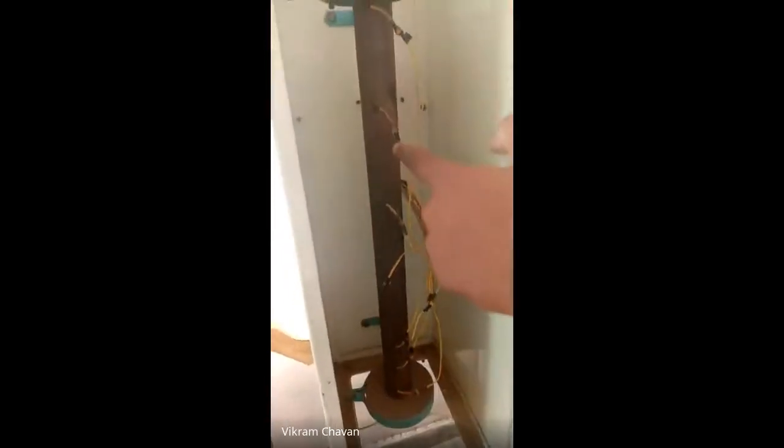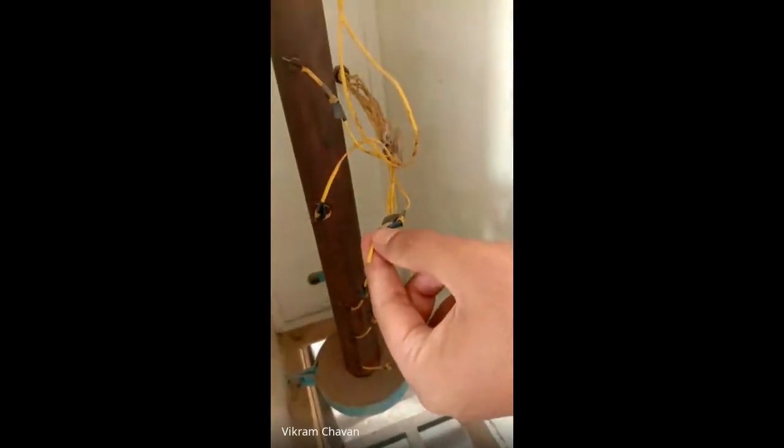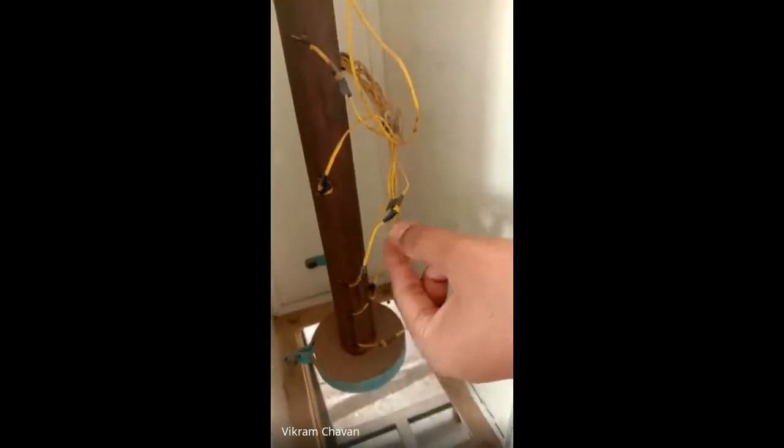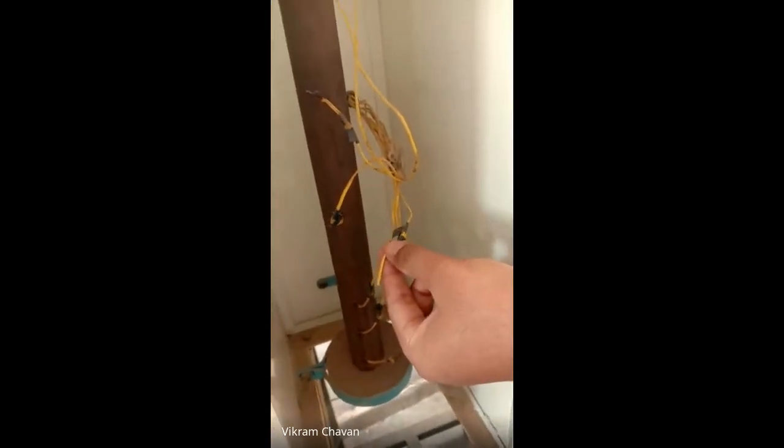Over the surface of the vertical hollow cylinder, the thermocouples are attached: 7, 6, 5, 4, 3, 2, 1. These 7 thermocouples are attached over the surface of that vertical cylinder, and one thermocouple is not connected anywhere on the surface. It is freely suspended in the duct, which will measure the ambient air temperature.